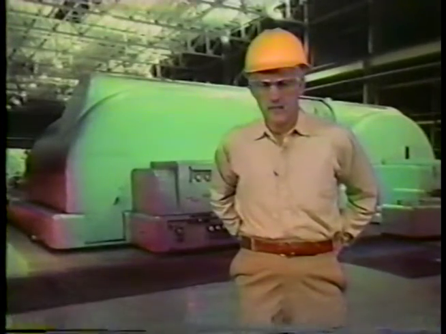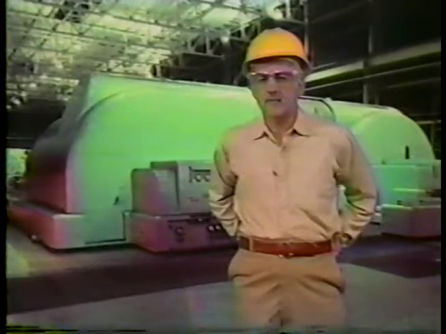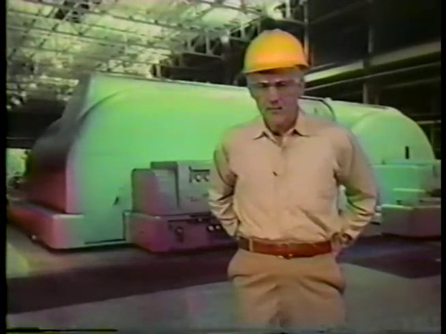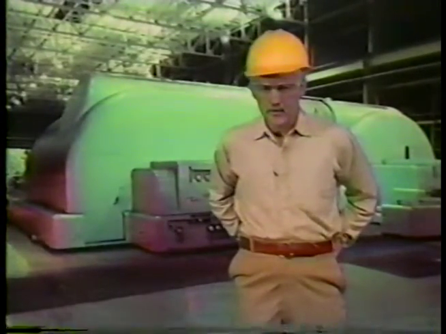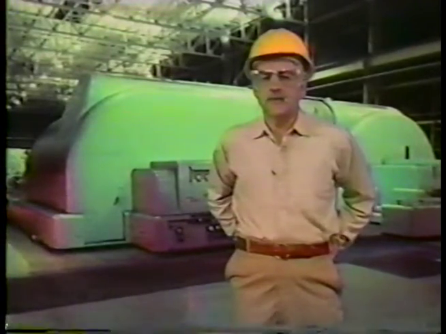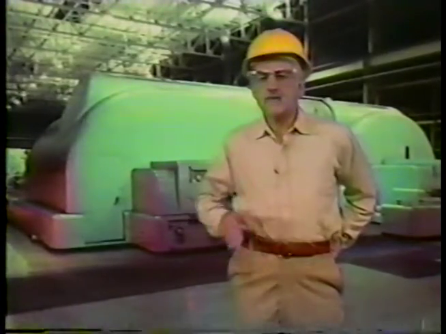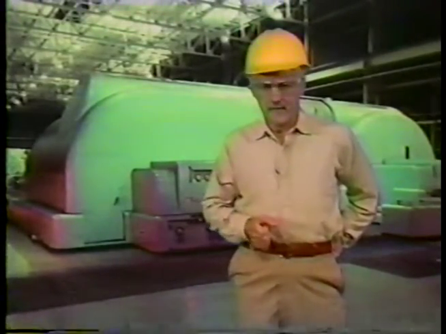Overheating is not the only problem caused by a turbine trip or shutdown. Another possible problem is overspeeding. We've already seen that during a load rejection, intercept valves prevent overspeeding. But during a turbine trip or shutdown, a different valve prevents overspeeding. This valve is called the emergency blowdown valve.